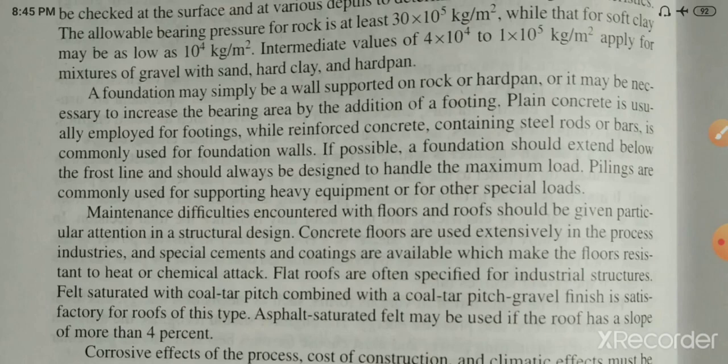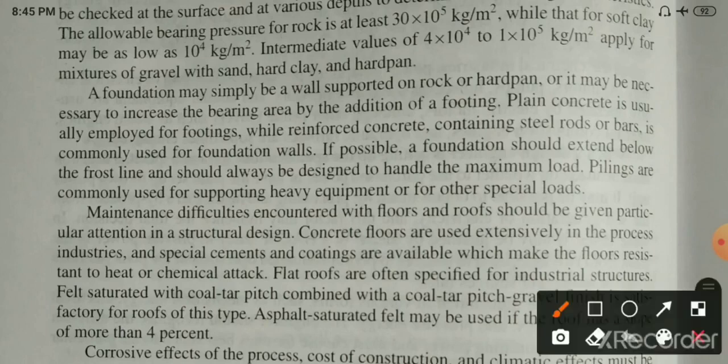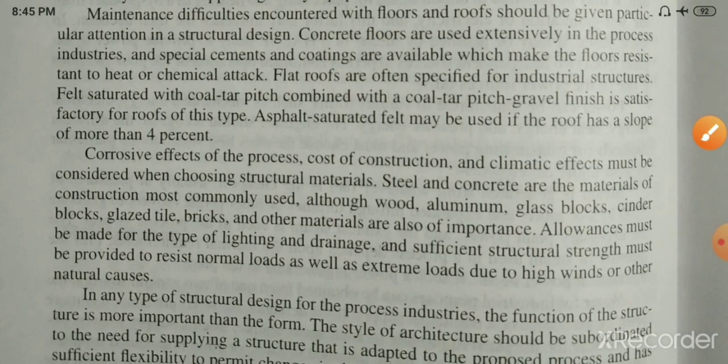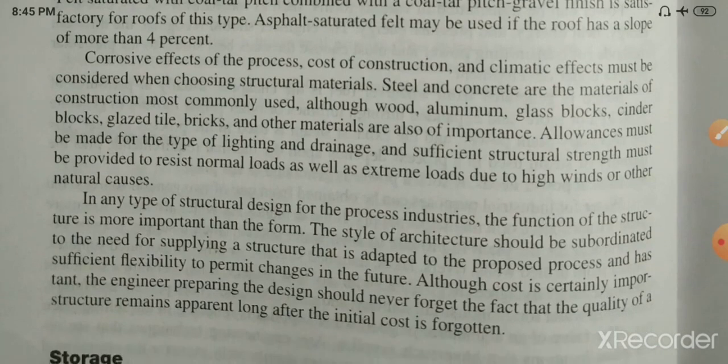Okay, the felt saturated with coal tar pitch combined. Okay, all these things are used in the design. Coal tar, coal tar pitch, gravel finish in satisfactory roofs. Okay, types of asphalt saturated are used. Then the corrosive effect is simply these processes for a construction part.